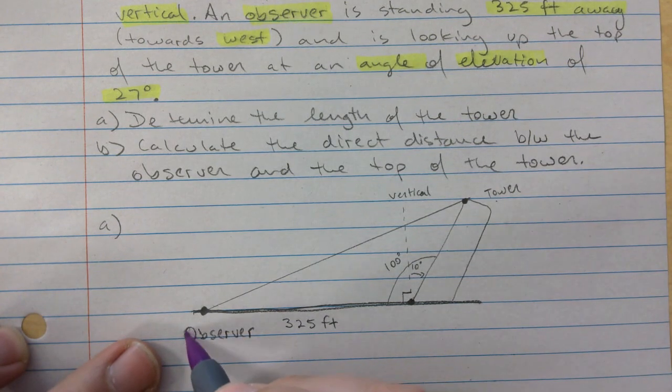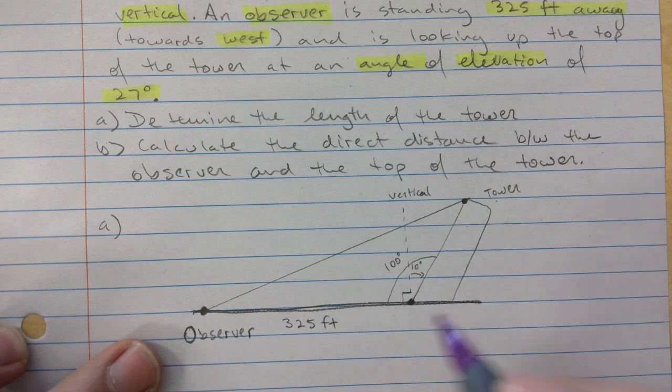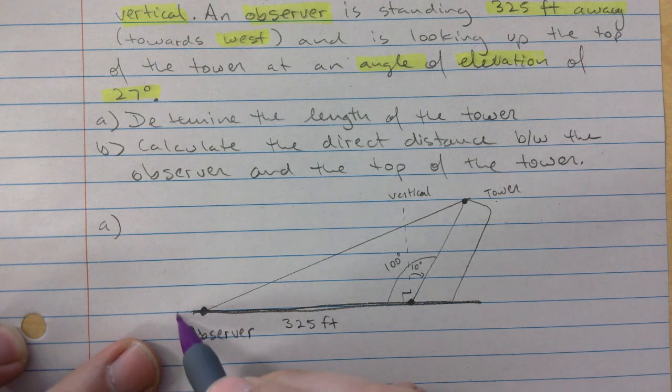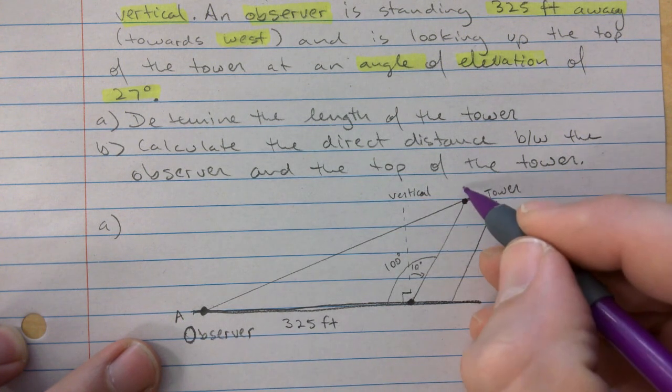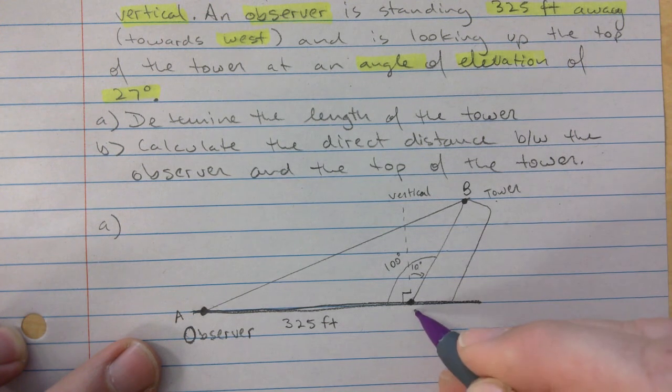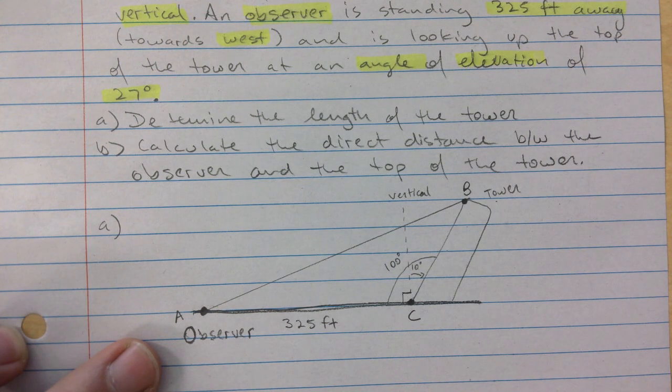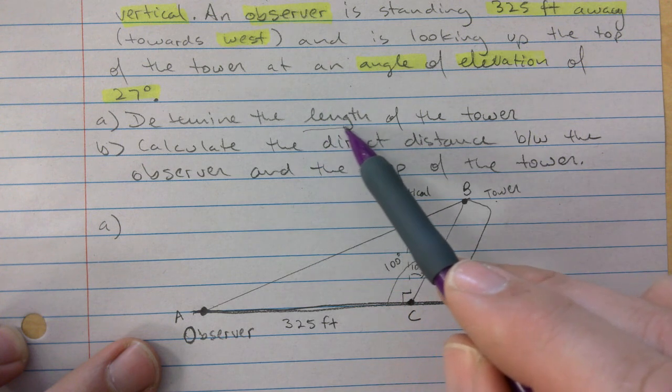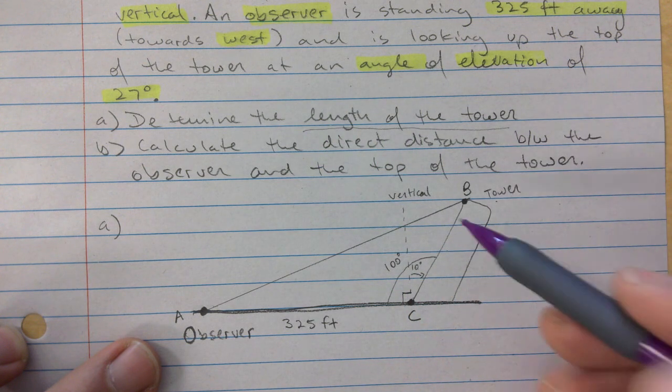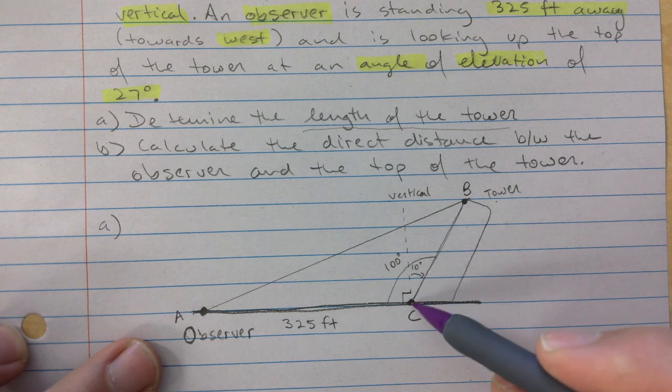You can call this O, or we can call the corners A, B, and C if you'd like. It's good to give the corners some letters here. And the length of the tower, they're asking for this, right?